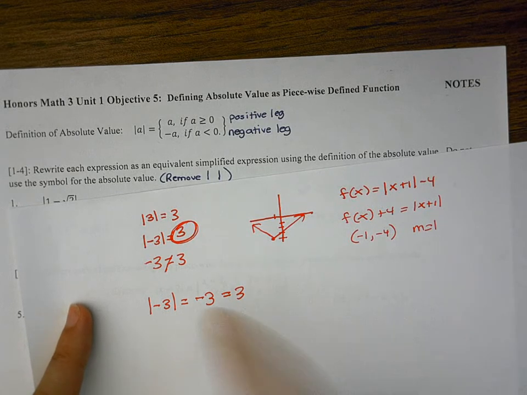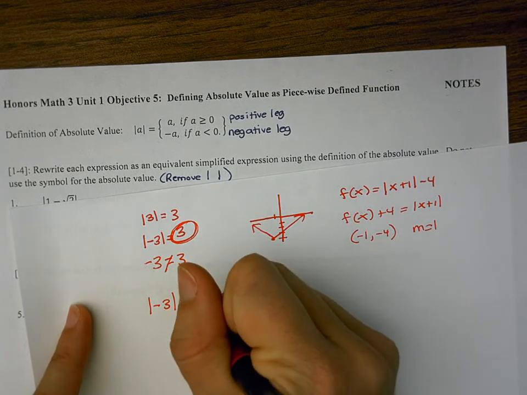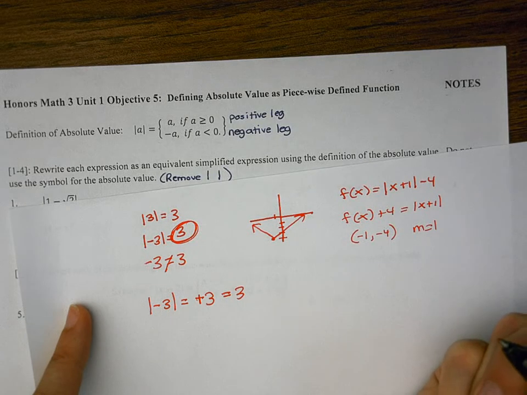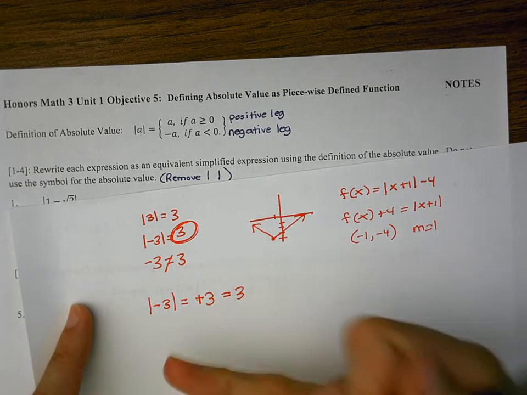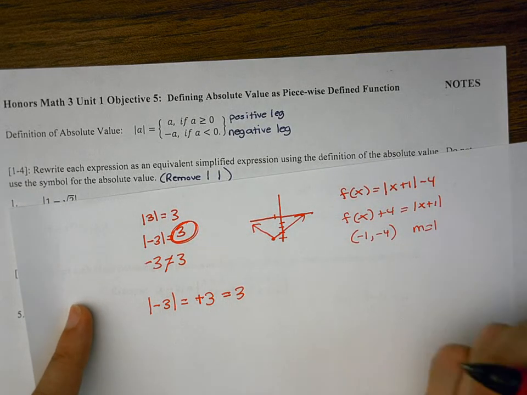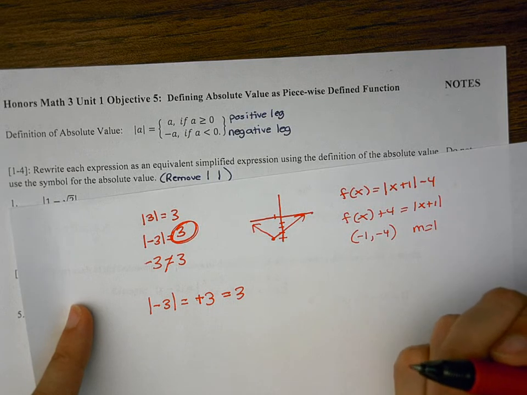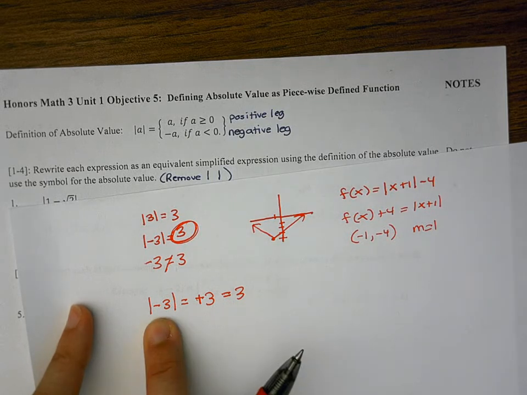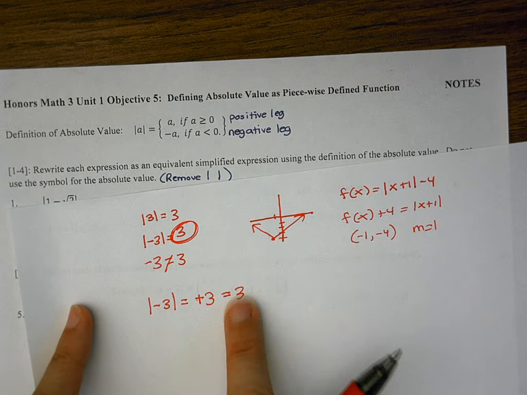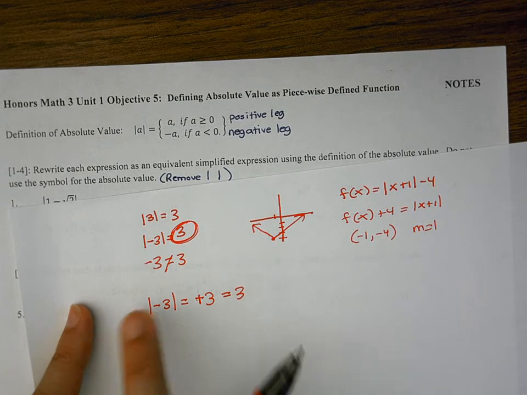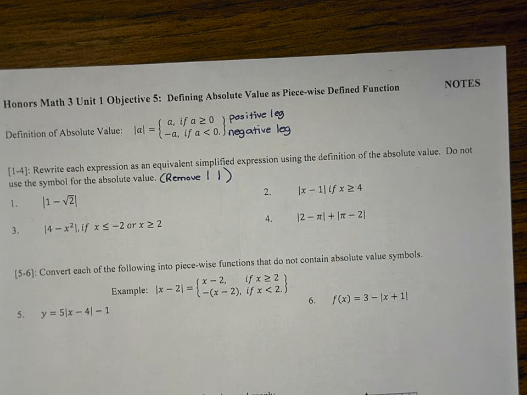And so what do I do? Well, I multiply it by a negative. Because a negative times a negative is a positive, and so now it equals 3. So yeah, I can remove the absolute value bars if I want. I just have to make sure that my final answer is still going to be positive, right? There's a negative leg that the absolute value bar is changing.